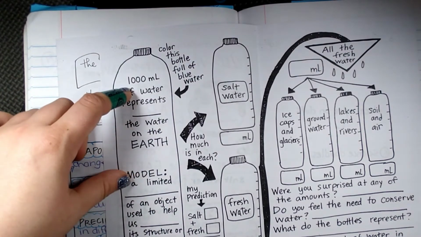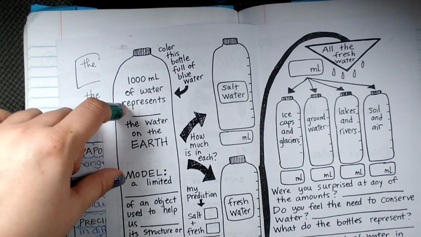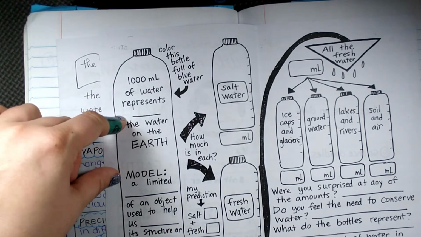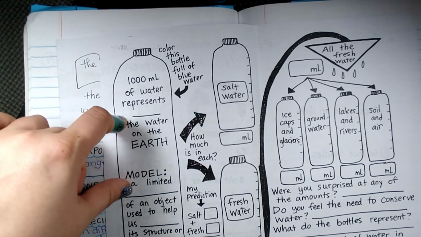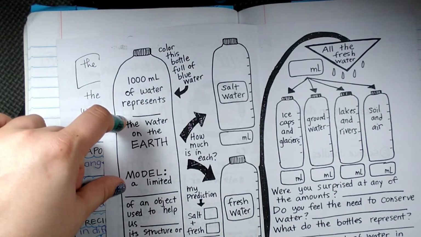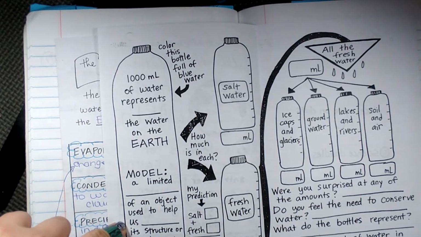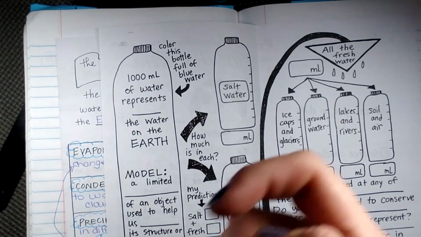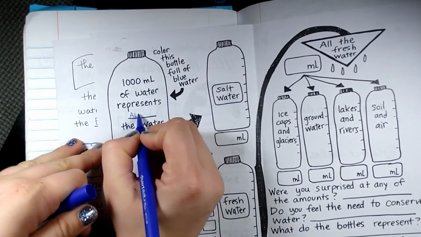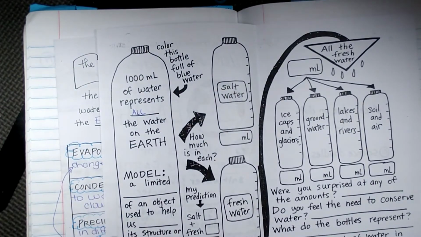So 1,000 milliliters of water represents all of the water on Earth. So we're going to use a model representation to show how they compare. So overall, this is going to be all of the water on the Earth. Okay?